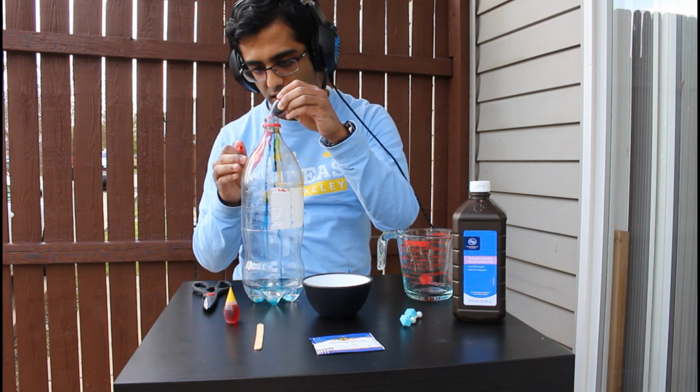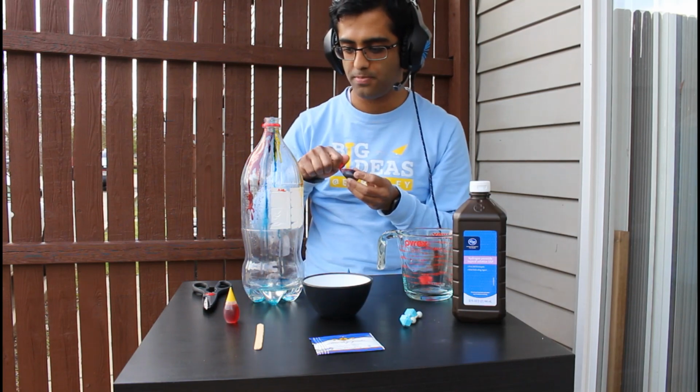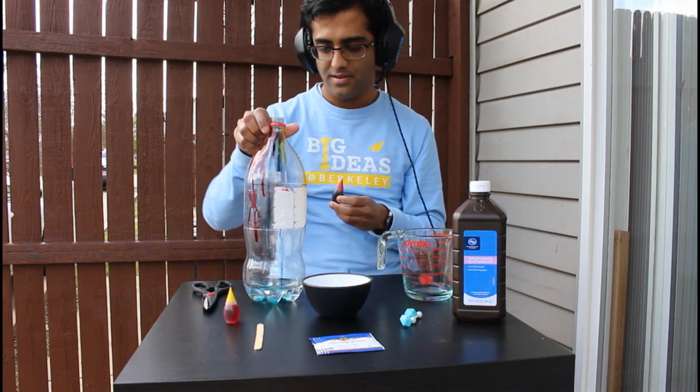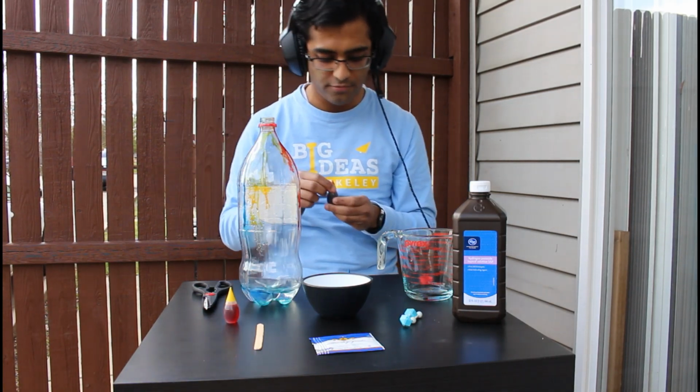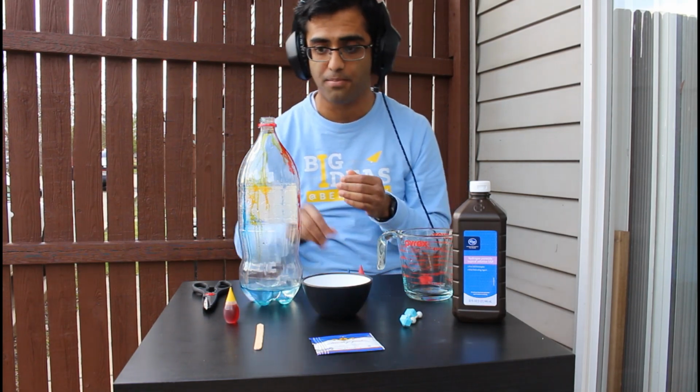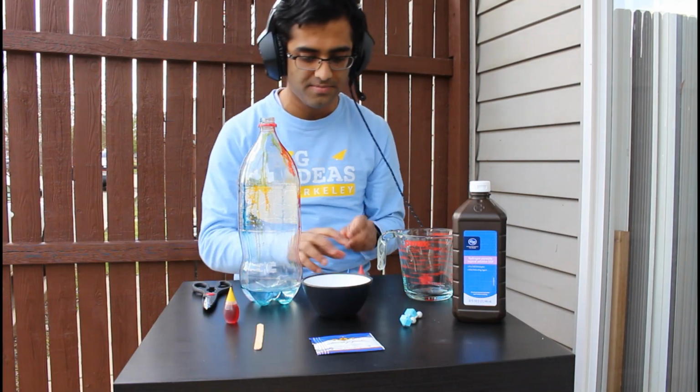So when this comes out, it's going to look like actual toothpaste. All right, so you can see the food coloring. I just put it on the side of the bottle so it slides down the side.